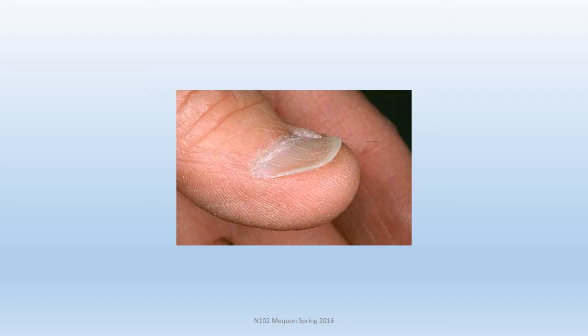Here's another abnormal nail. This is called a spoon nail, and I think your book has a name for it. I think it's called koilonychia. I'm not really sure how to pronounce it. But if you look at the nail, you'll see that it's thin, it's misshapen, and it's actually lifting off the patient's finger. And so, as I said, we call these spoon nails. And if you see this, you should wonder if your patient maybe has iron deficiency anemia.